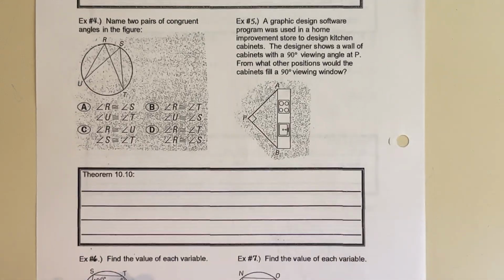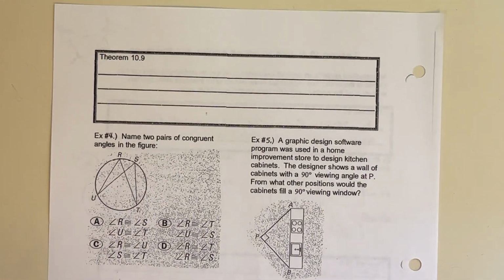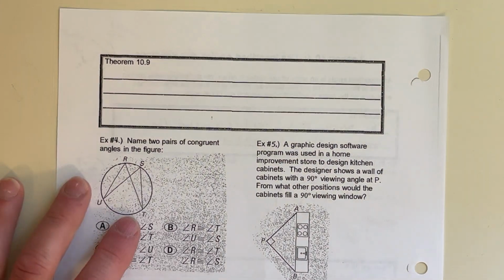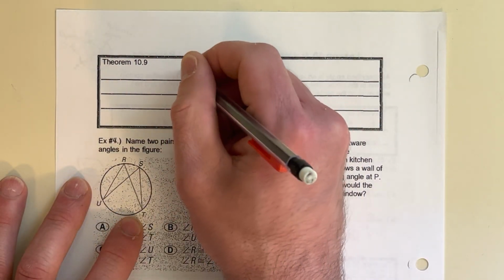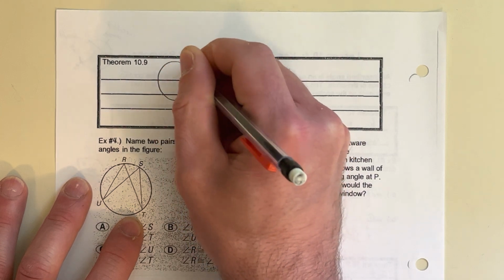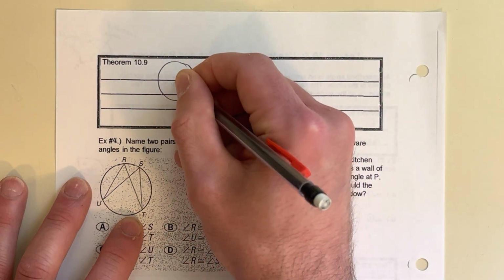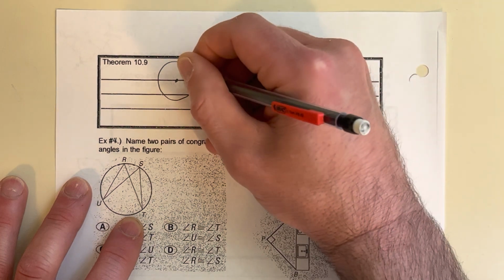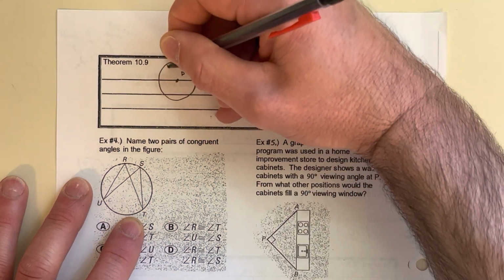Theorem 10.9, I really don't want to write very much here because I think the picture does such a good job. So we'll just draw over this real quick. We've got a circle with center at D, and it happens to be a diameter.